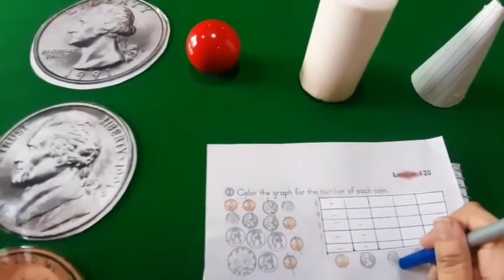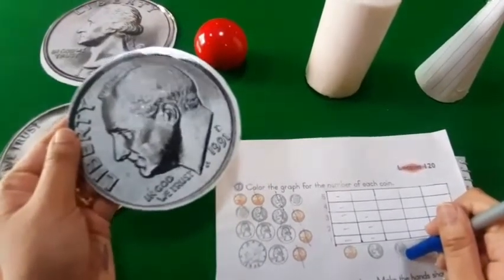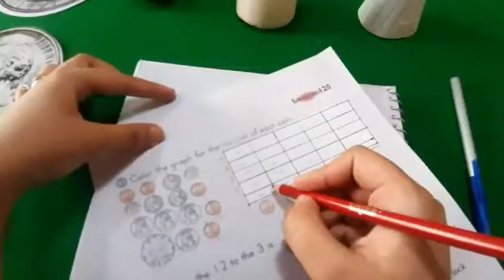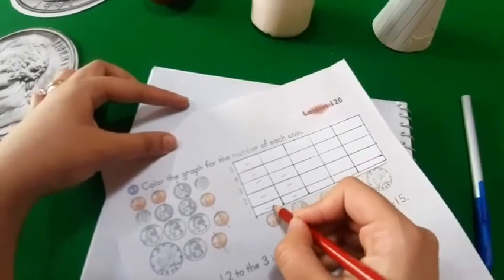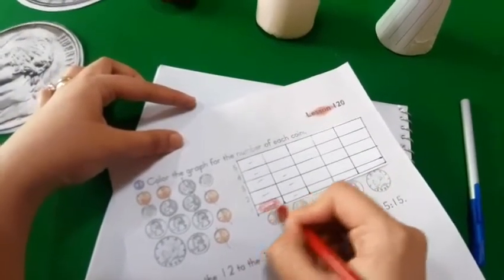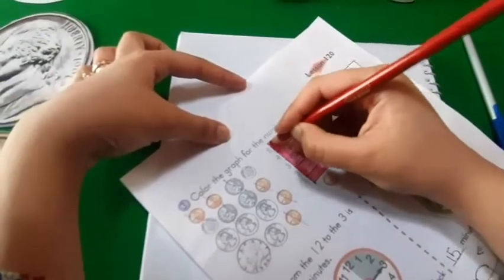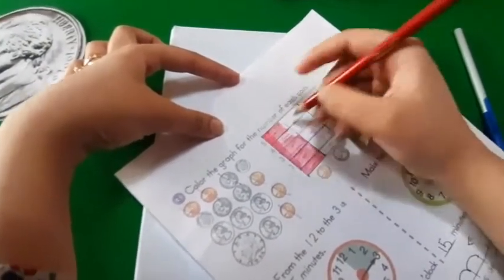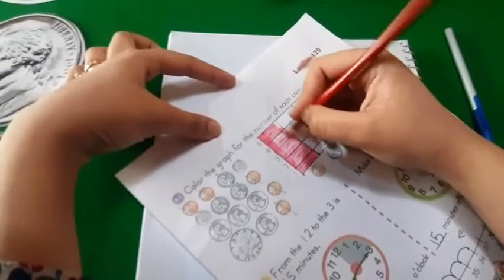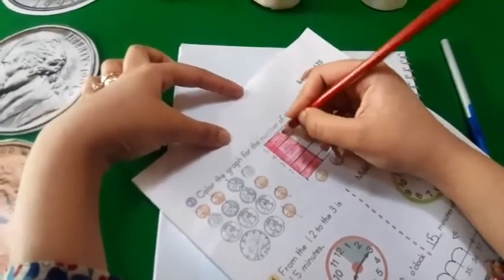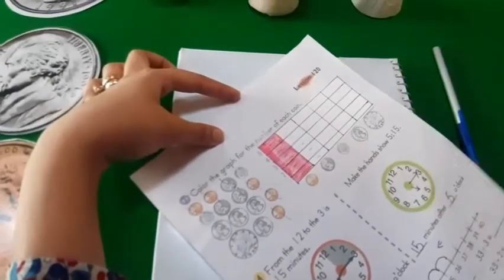Now this is a dime. Your dime. I'm going to color the first 2 for you guys, okay? Make sure that you do not go out of the lines when you color. I'm coloring the first 2 for you, okay?